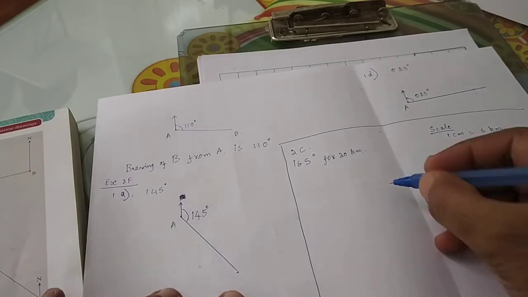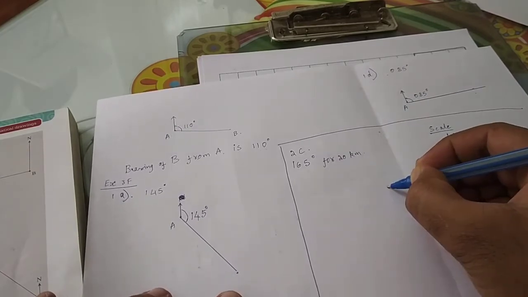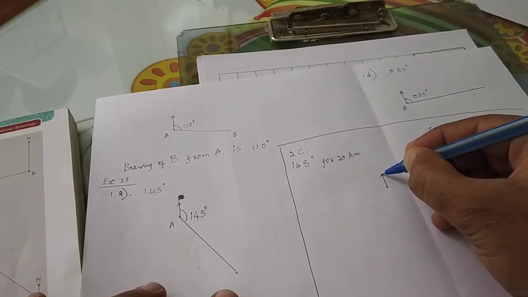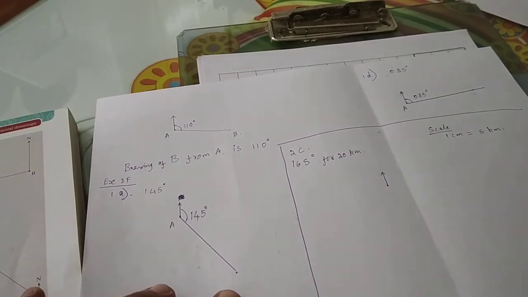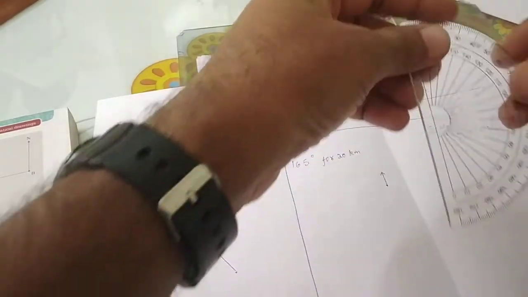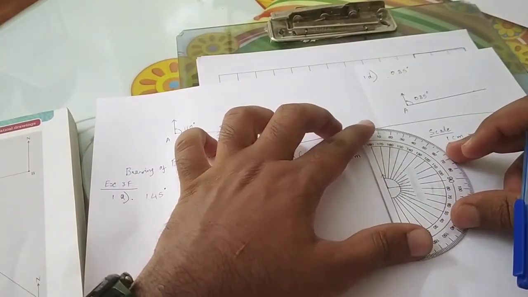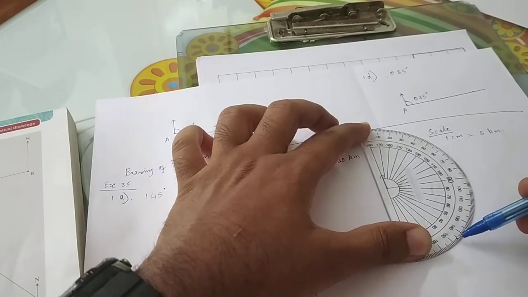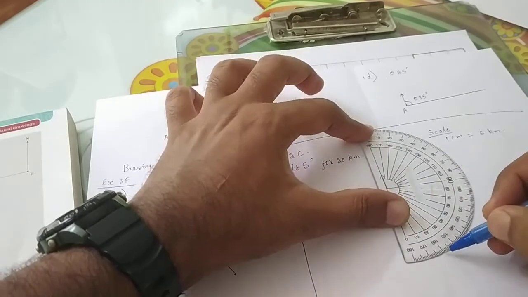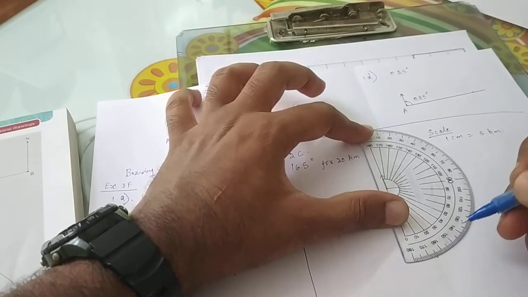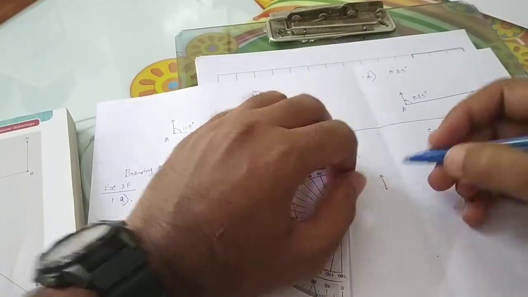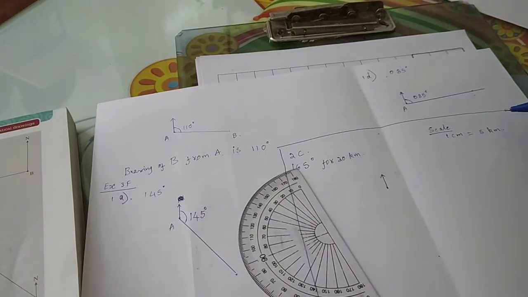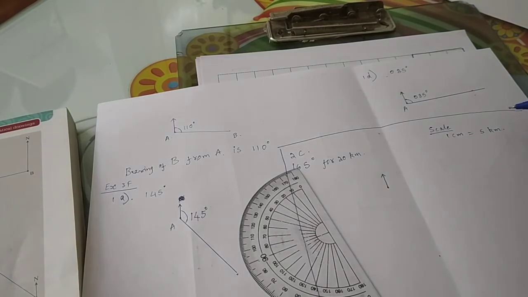So choose some random point. I'll choose this point, and then from here I need to measure 165 degrees. First mark north, this is north, and then from here I need to measure 165 degrees. The measure is always clockwise. So 0, 10, 130, 140, 150, and this is 165. So I need to join this point and this point, and it says 1 centimeter is 5 kilometers.